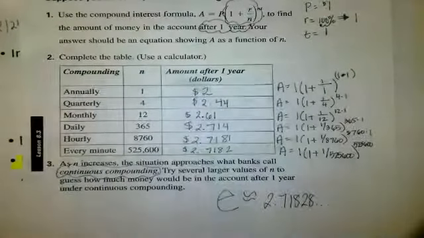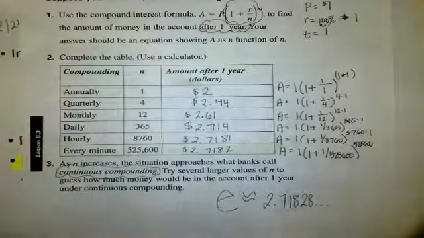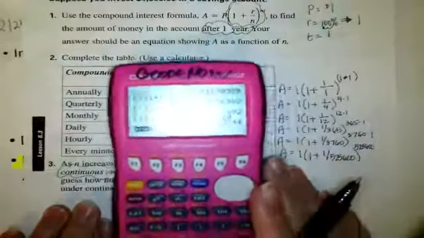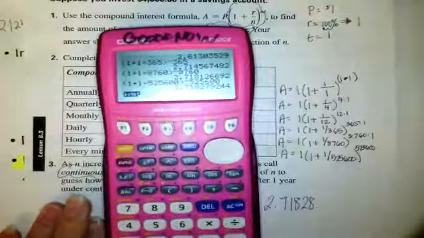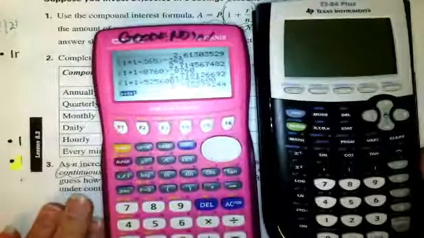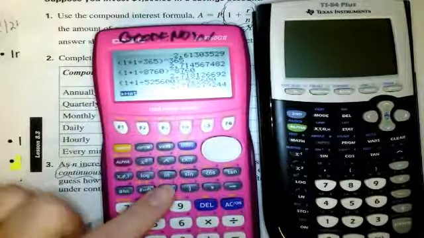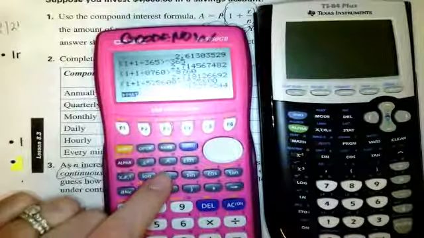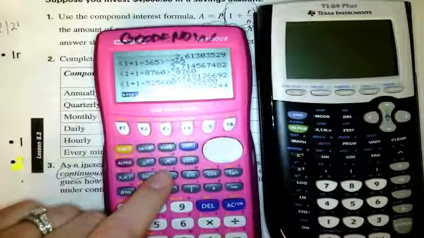You have an e button on your calculator, so we want to locate that e button now. On both calculators, you have a natural log button, an LN button. So on the Casio, you see the LN button, and right above it in yellow is e to the x.